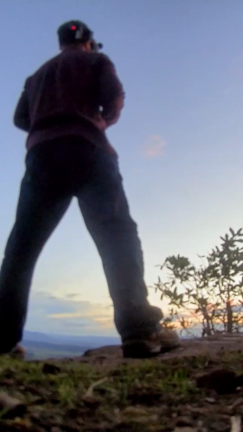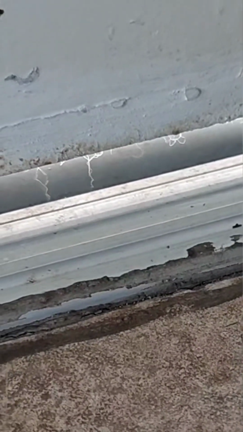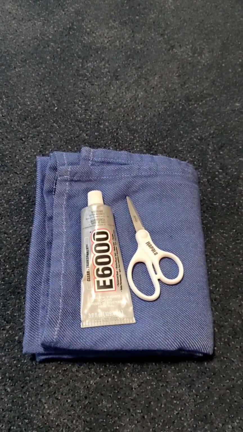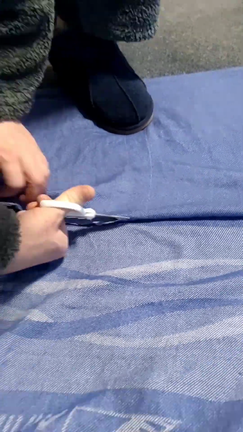Description of process: how to DIY a stopgap. I've got a gap under my door. Oh man, I'm gonna have to fix it. So I'm gonna gather my supplies: some scissors, some glue, and a blanket. Make sure the blanket's disposable. Let's open it up. Go ahead, measure and cut using a pair of scissors.